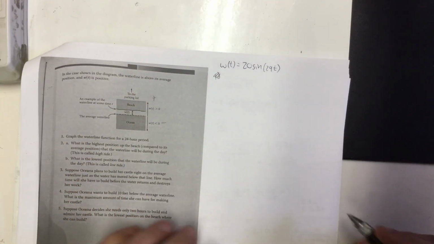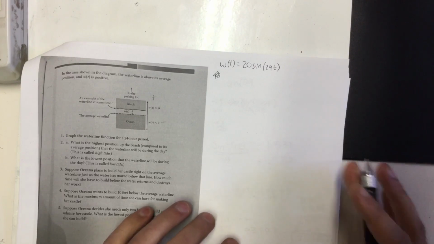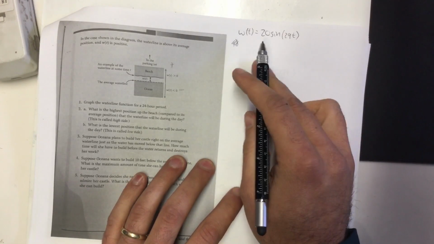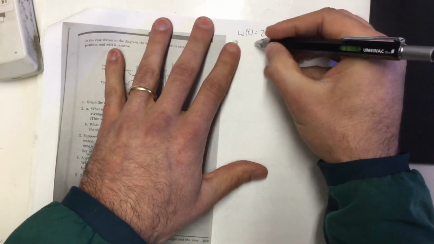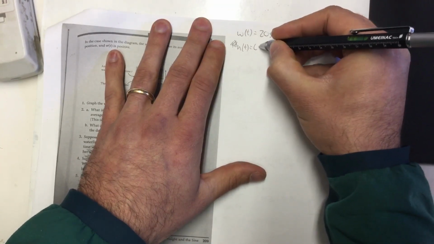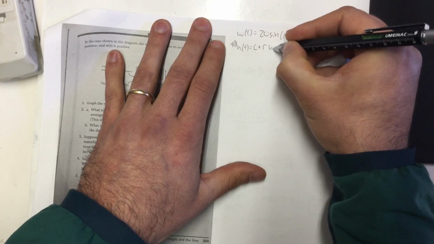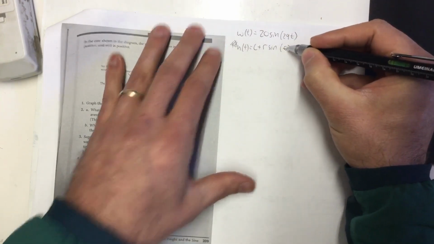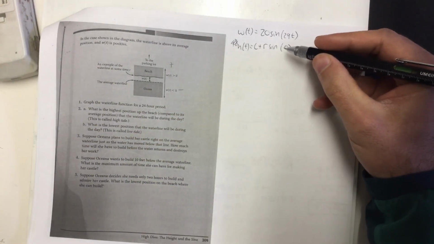Okay, if we compare this to something we've been familiar with, like our Ferris wheel, we know that our Ferris wheel has a general equation of height as a function of time equal to our center height plus the radius times the sine of an angle. We've made it more complicated in here, but we're taking the sine of an angle, right? We're measuring some angle.